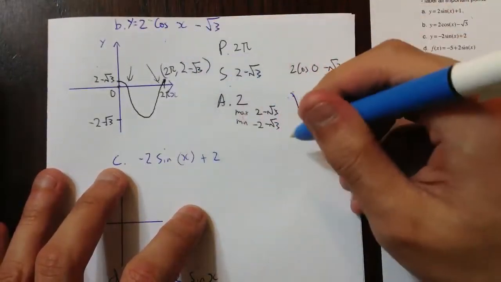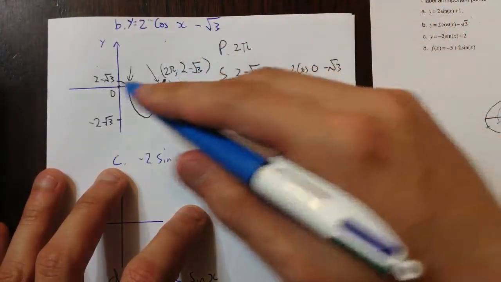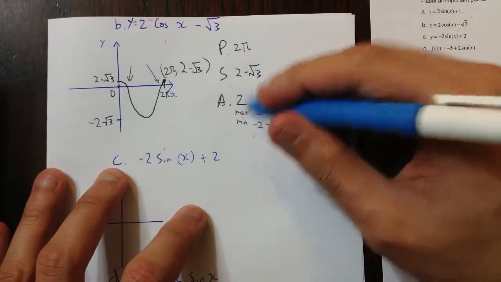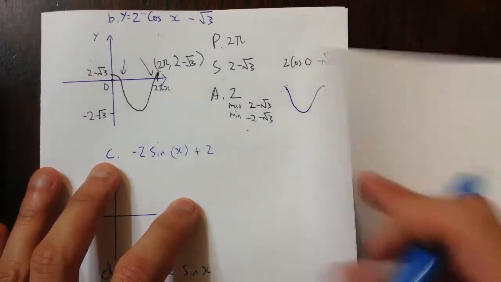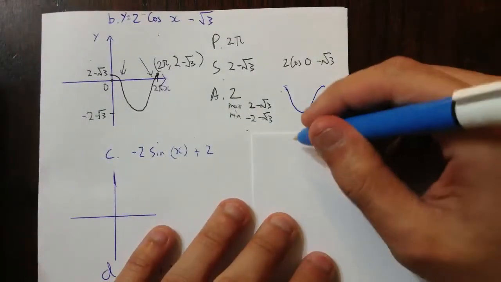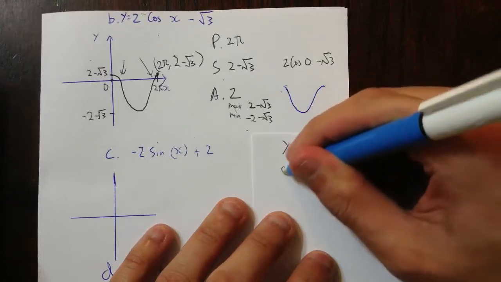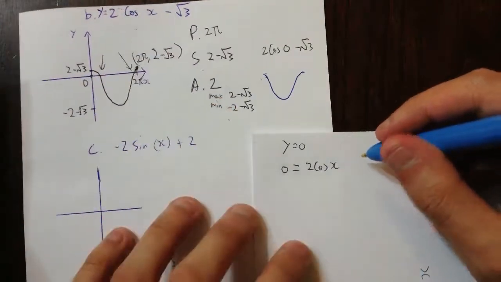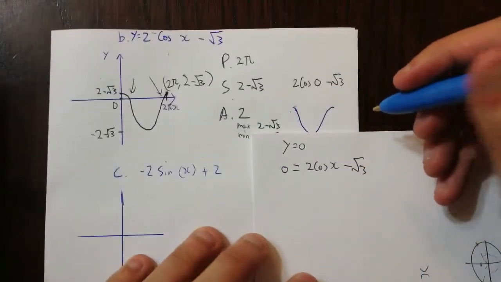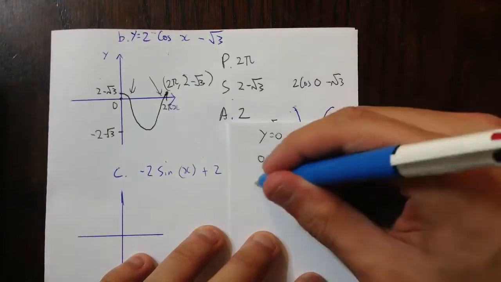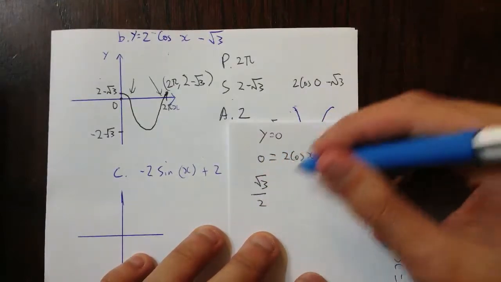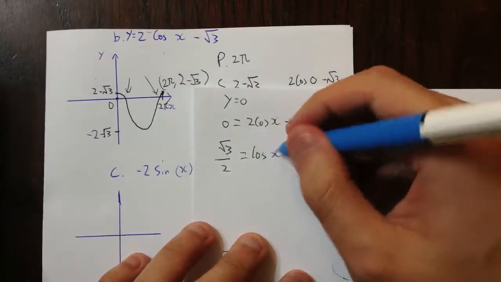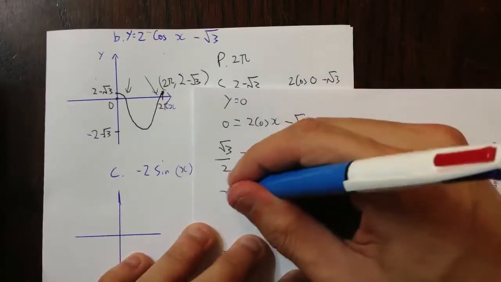Okay, we can figure out the intercepts like this. That's when y equals 0. So I'm just going to do it on a different page, just to keep it cleaner. Y equals 0 means 0 equals 2 cos x minus root 3. Okay? So root 3 over 2 equals cos x. So if you look at your little table, that'll tell us that x equals pi on 6.